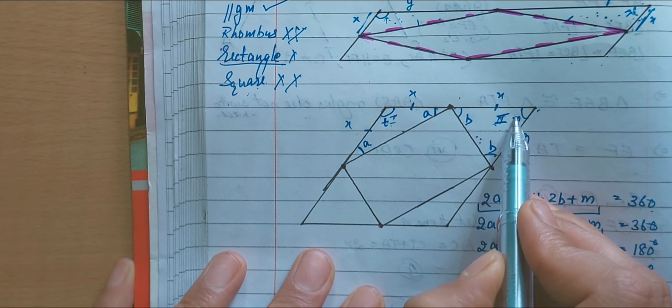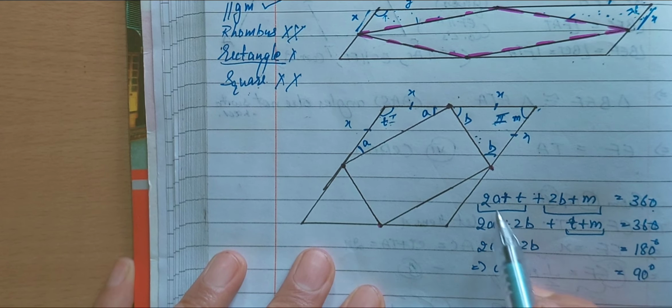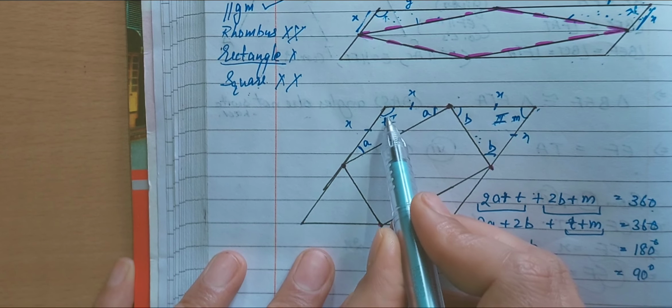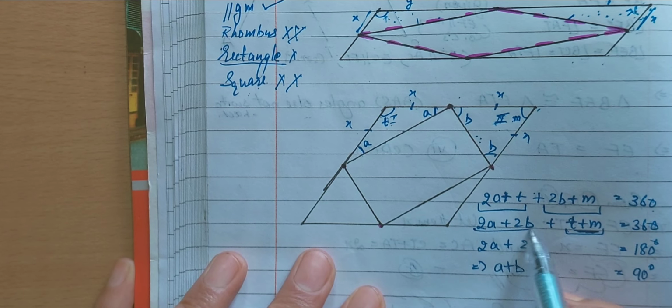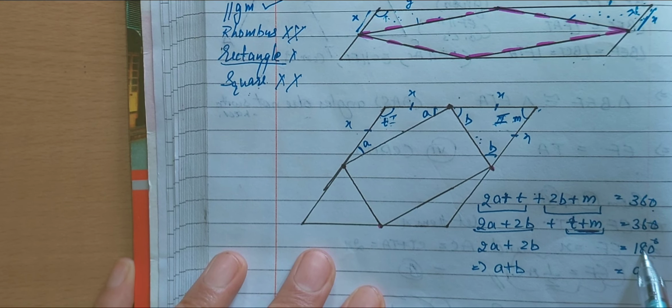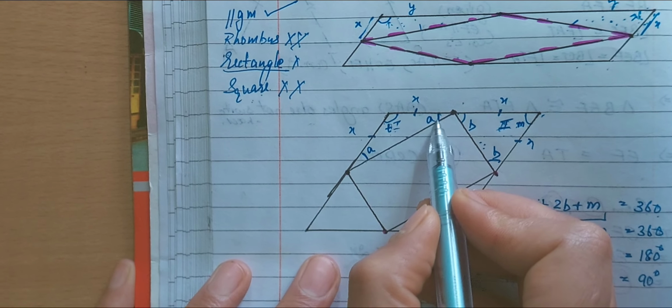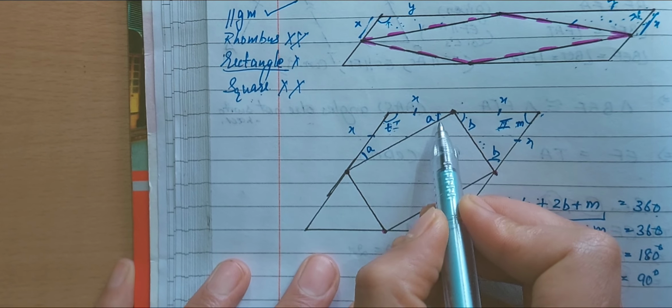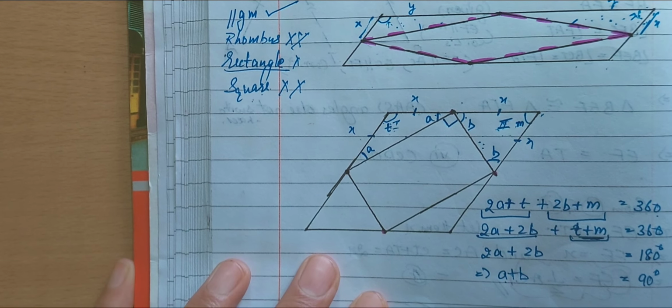But T plus M, being the adjacent angles of a parallelogram, of a rhombus, are going to be supplementary, means their sum is 180. So if their sum is 180, that means the rest sum is also 180. Okay, now 2A plus 2B is 180, that means A plus B is 90. Now focus here, A plus B is 90. Therefore, being a linear pair, this angle for sure is going to be 90 degrees.